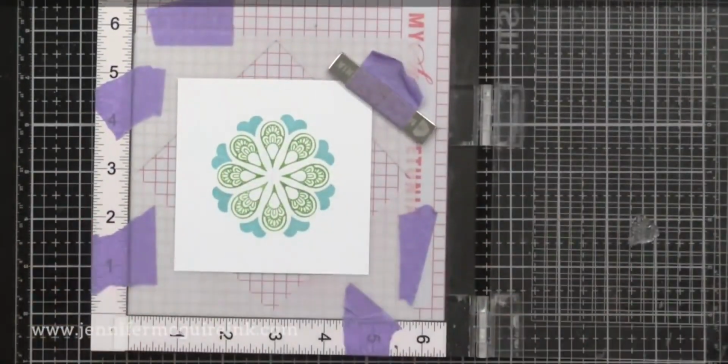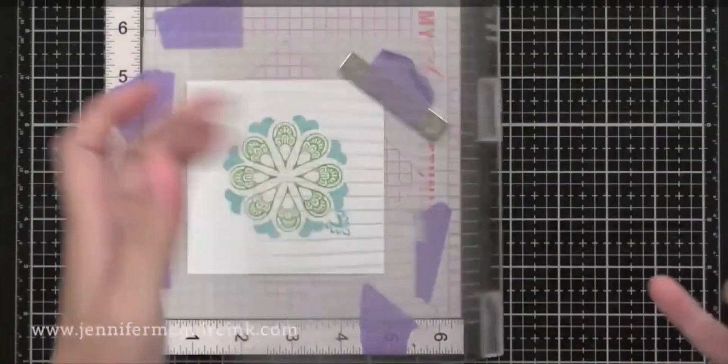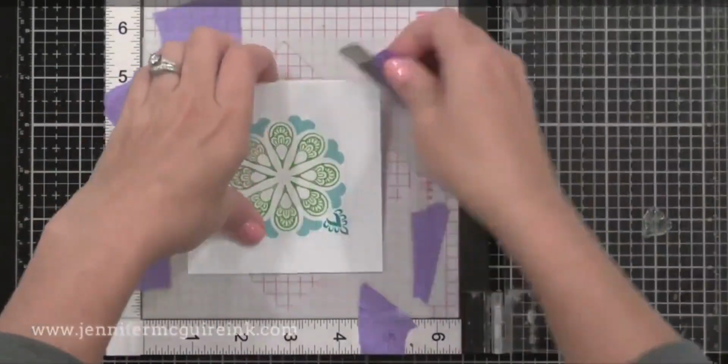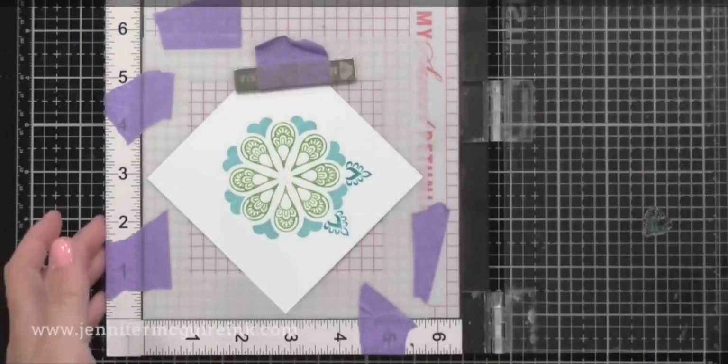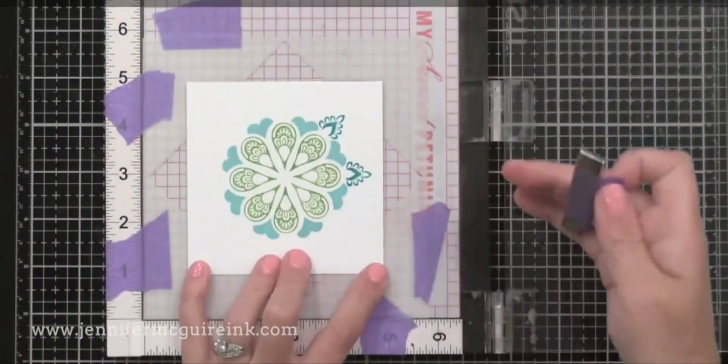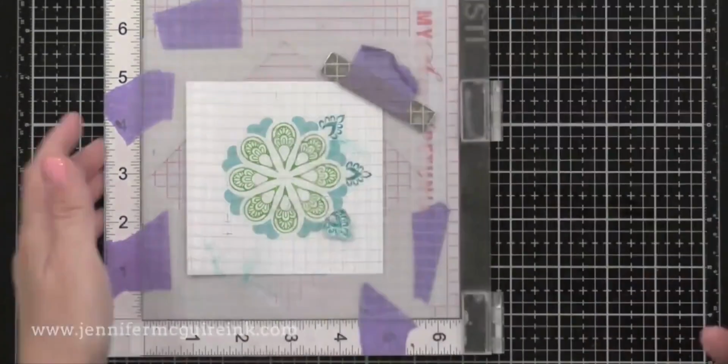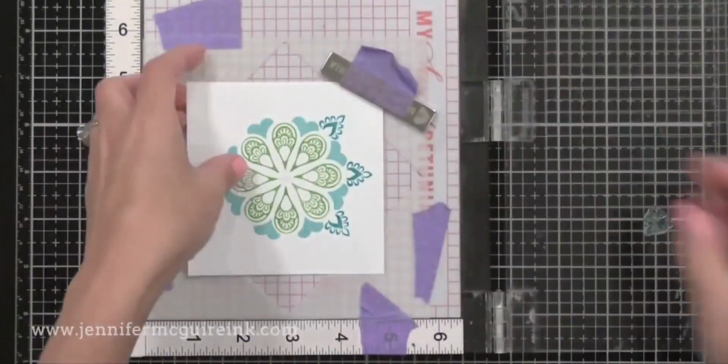And here you can see I'm just adding image by image, building my way to the corners of the paper, the edges of the paper, so that I cover the entire piece. I like how these pieces fit together in a million different ways, so you can get a different look with each card that you create.